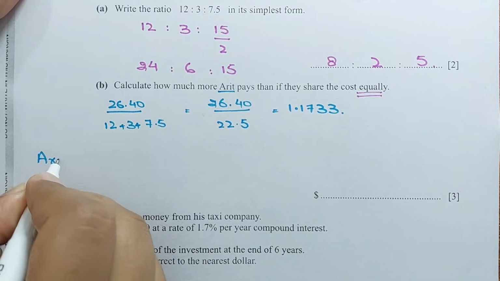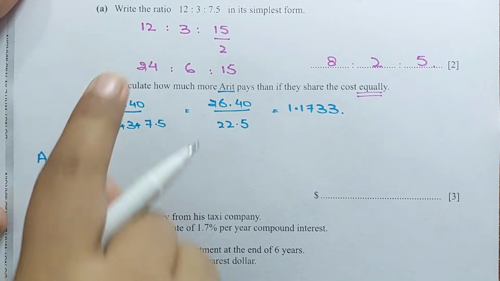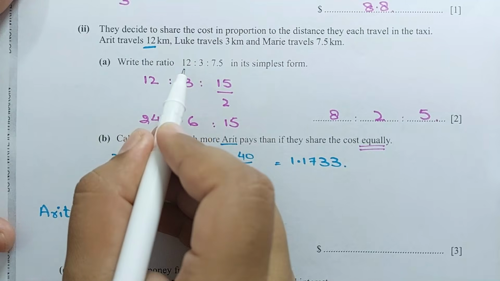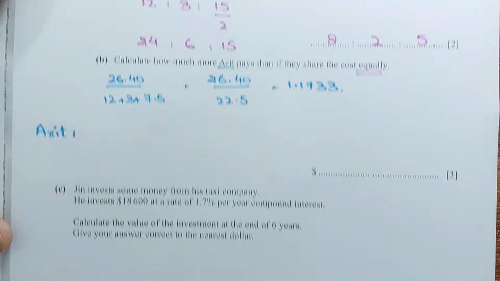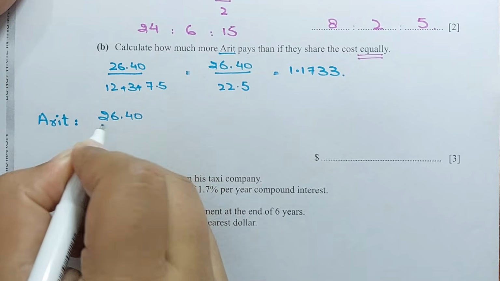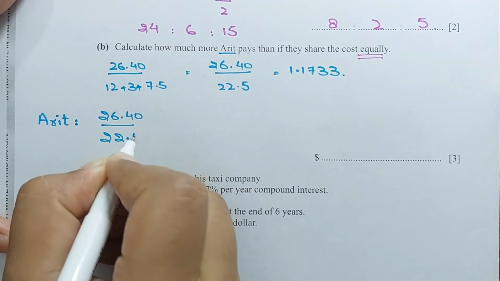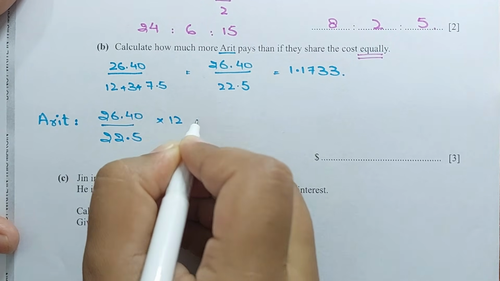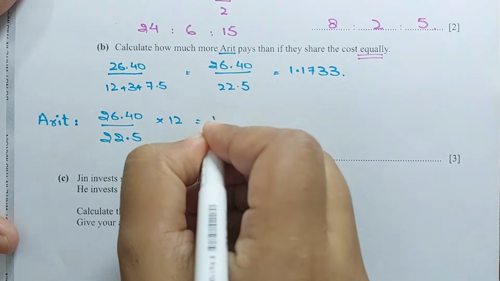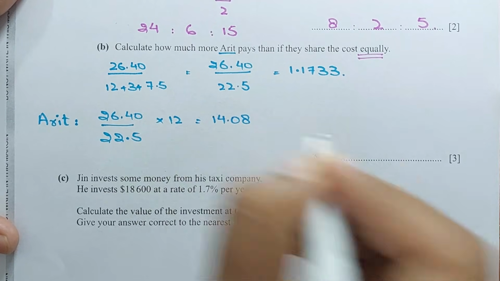Now we have to find how much more Arit pays than if they share the cost equally. Let me do it for Arit. Arit travels 12 kilometers, so the 12 ratio is for the first one. 26.40 divided by the total 22.5, multiplied by 12, gives a cost of $14.08.